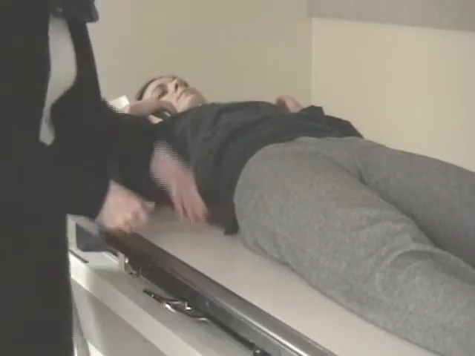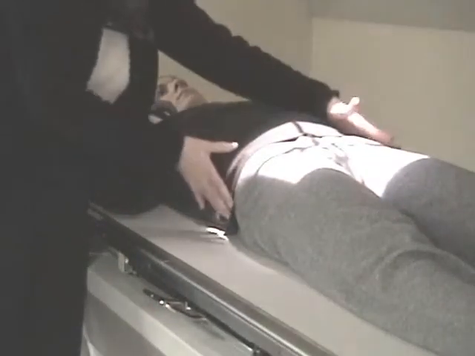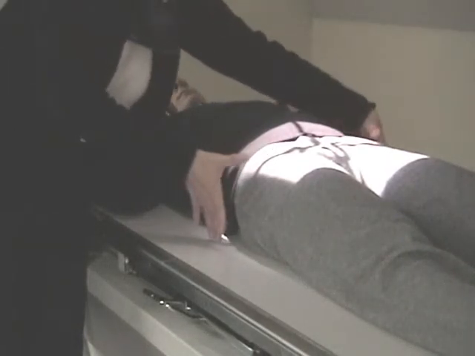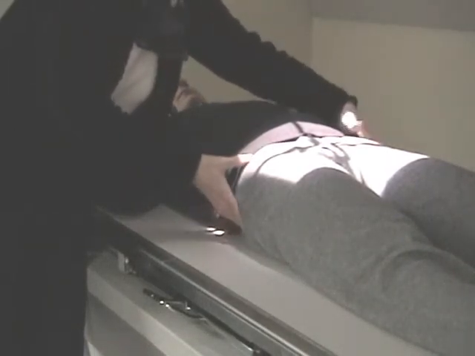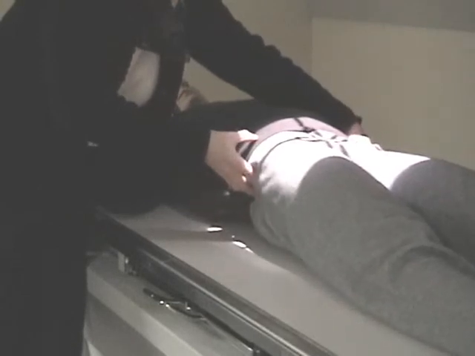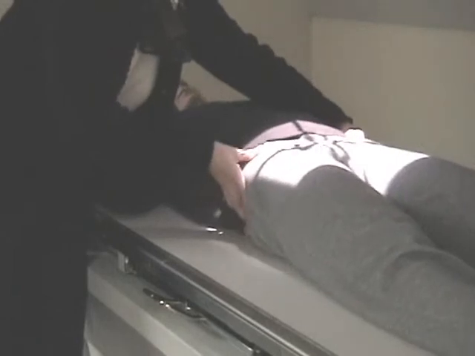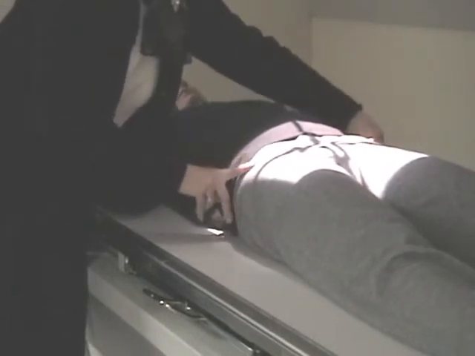Make sure she's not rotated. Make sure she's not tipped. You want to look at the ASIS and make sure they're the same height from the table. This would be rotated. You don't want that. Or this would be rotated. Don't want that. You want that pelvis, so the ASISs are the equal distance from the tabletop.